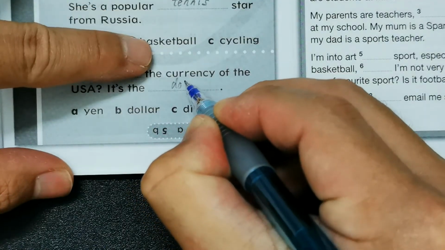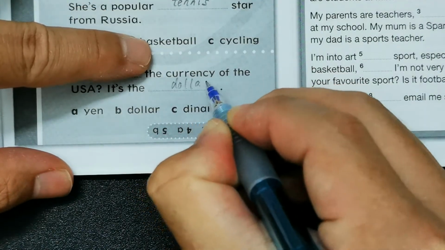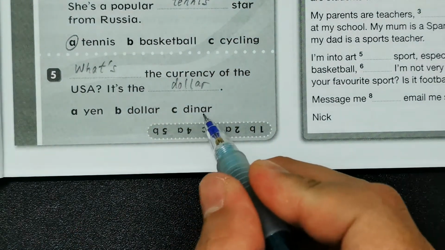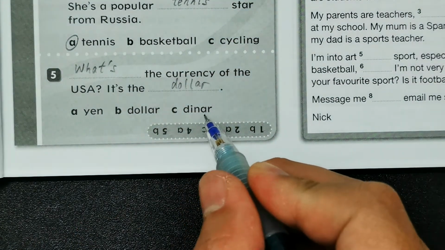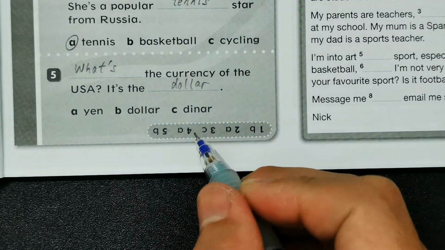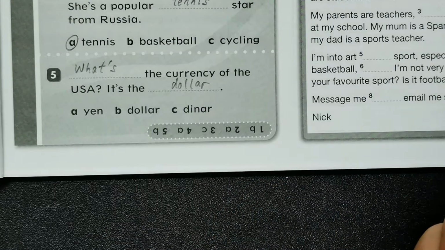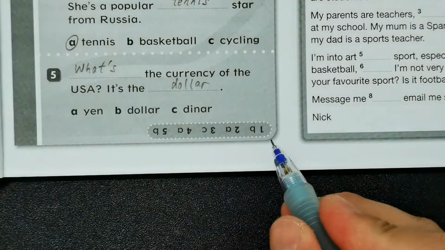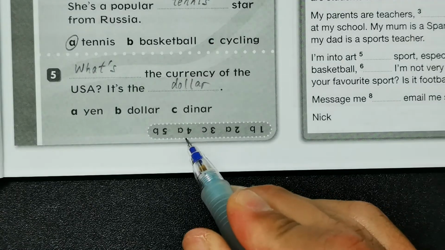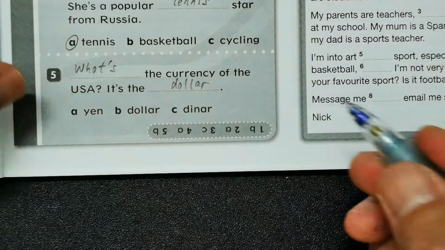So dollar, remember, is double L rather than single L. So yen is from Japan. So dinar, somewhere around the Middle East and some part of Africa. So you can check the answer here. So 1B, number 2A, 3C, and then 4A, and then 5B.